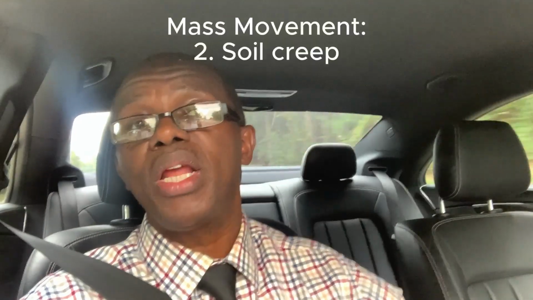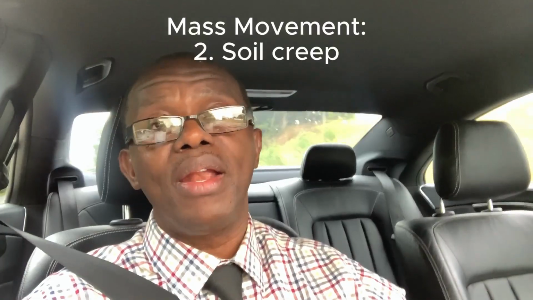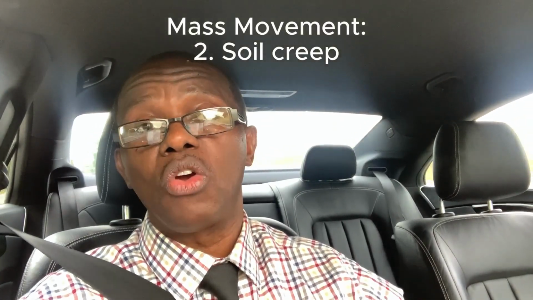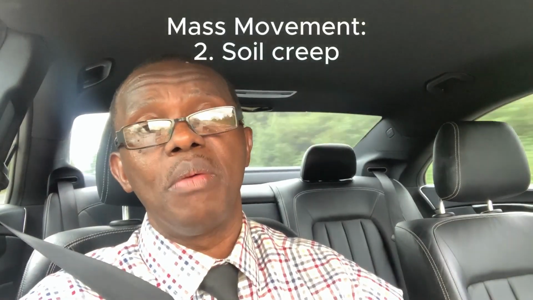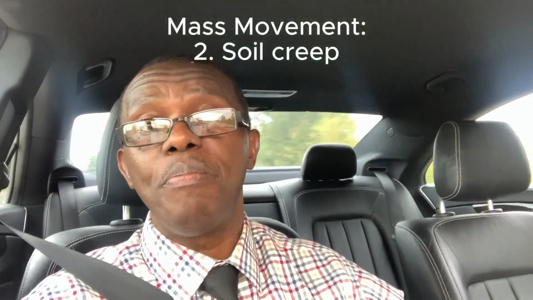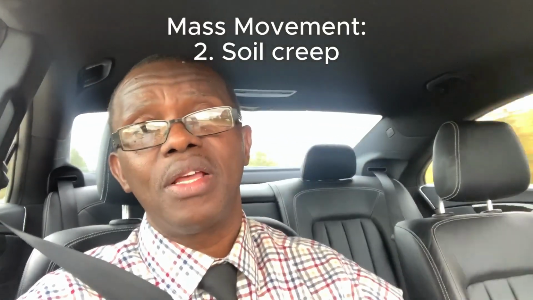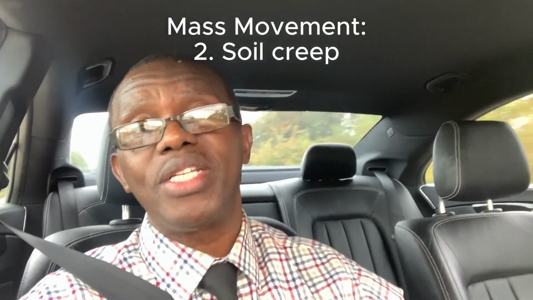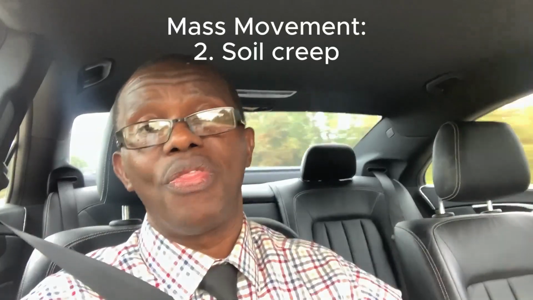The second type of mass movement is soil creep. And soil creep, again, is when unconsolidated soil on the slopes ends up mixing with water during periods of very heavy downpour of rain, and because of that, it becomes saturated and heavy and therefore begins to flow down the hill. So that is soil creep. It happens during periods of heavy rainfall.